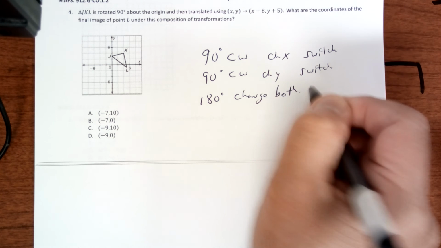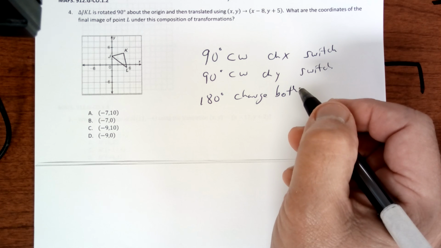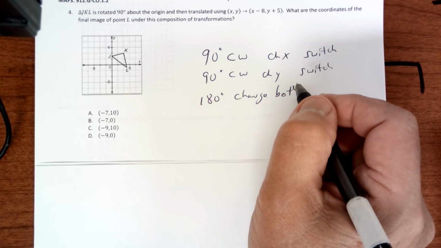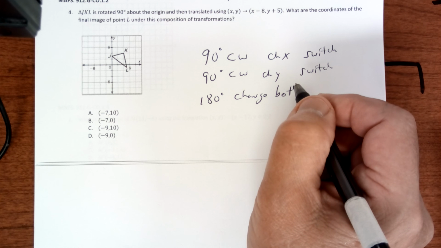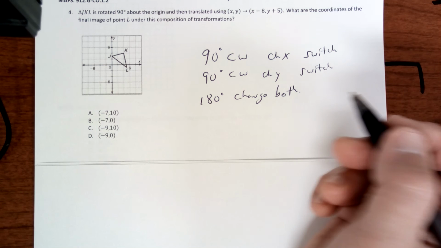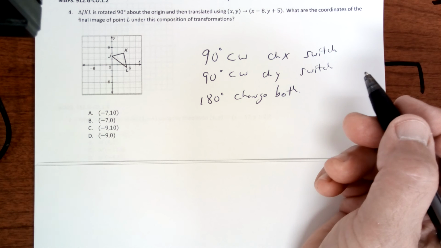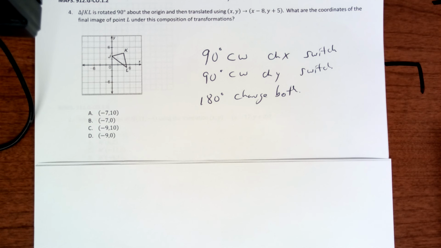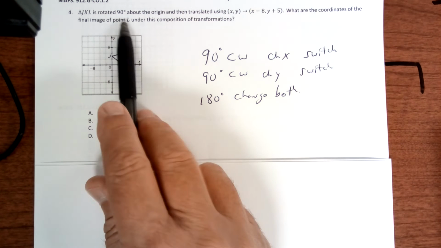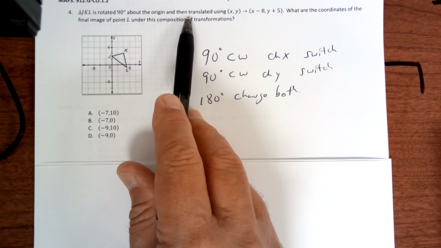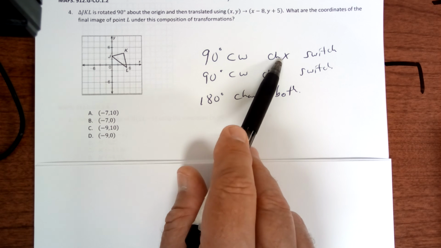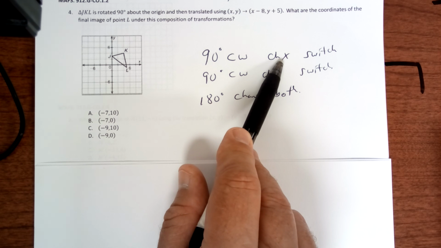Now when I pick this up, I want to see these rules. And 270, well, you'll have to figure out the 270. So let's take a look. We have the rules here, and what we're going to do is figure it out. You want to go 90 degrees about the origin, and it doesn't say which way, so you have to go with clockwise. So we're going to change the x and switch.